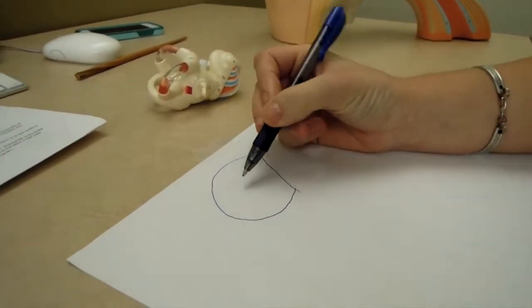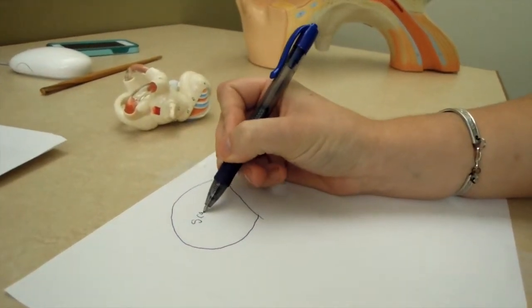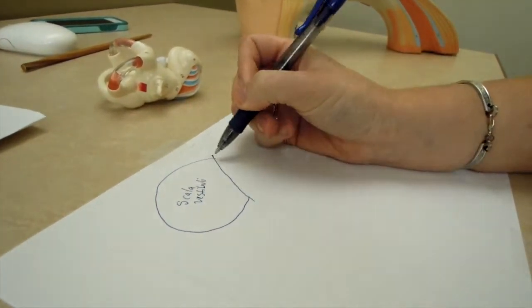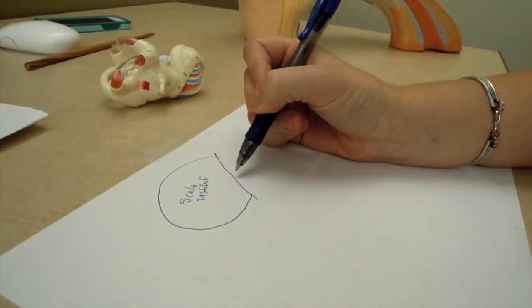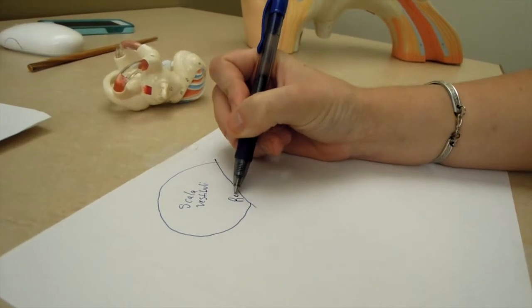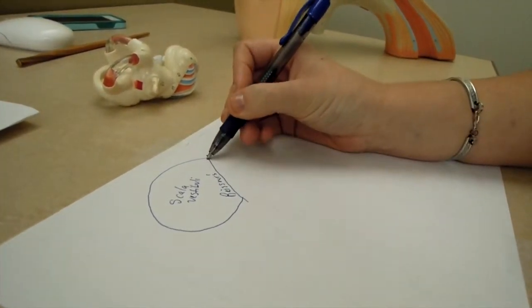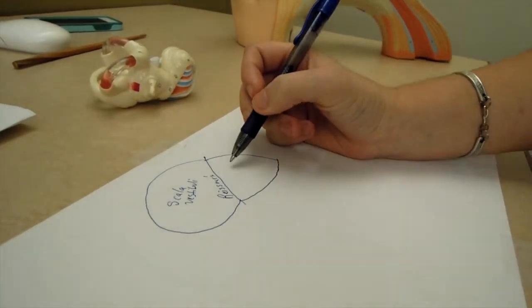So what is this first portion called? Scala vestibuli. Great job. And the first membrane I talked about, that divides the vestibuli from the scala media? Reissner's membrane. Perfect. And then we go into this portion. Which scala is this?